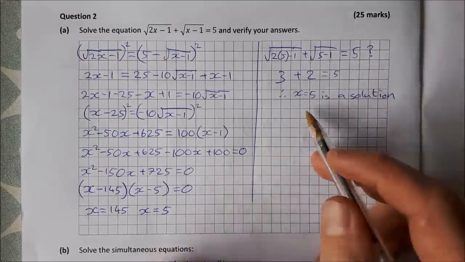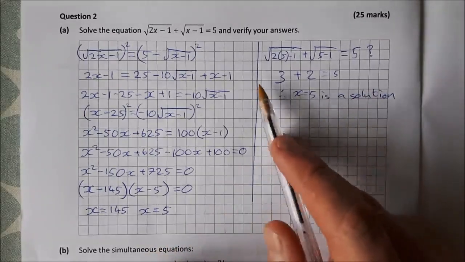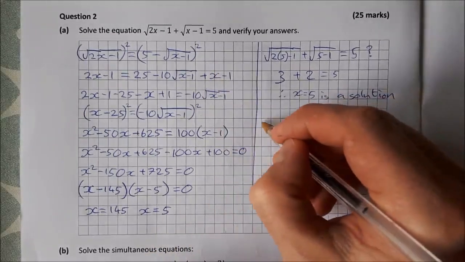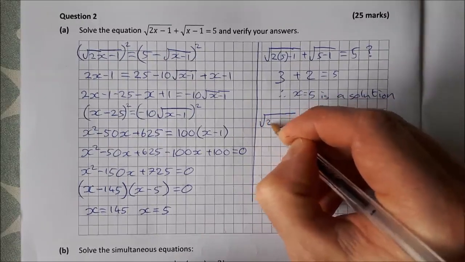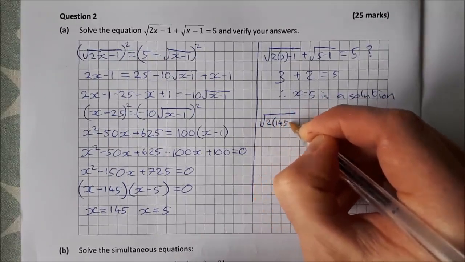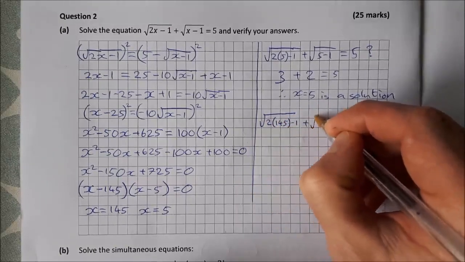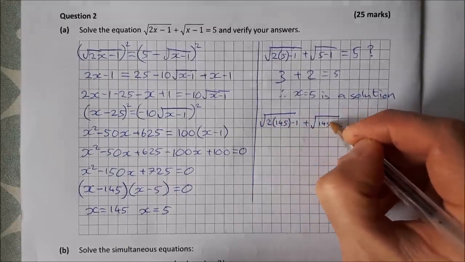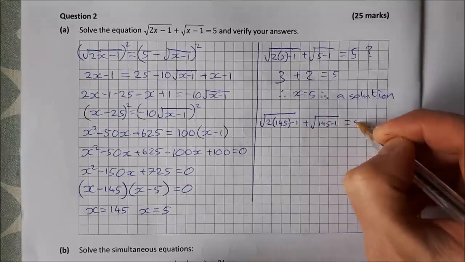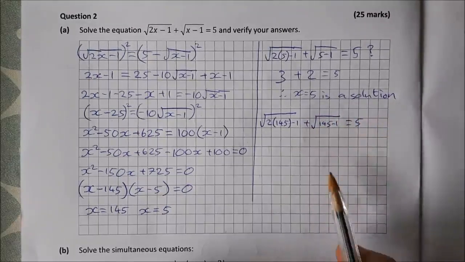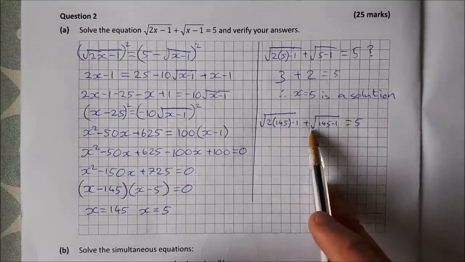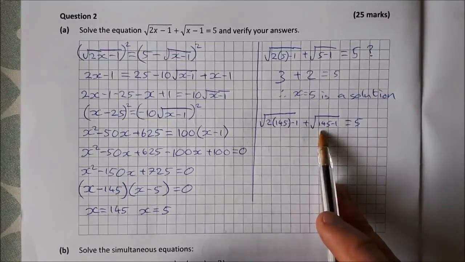And then we'll try for the other one then. So for 145, so that'll be the square root of 2 times 145 minus 1 plus the square root of 145 minus 1. Is that equal to 5? Well, I think you should be able to see straight away that it's not equal to 5.